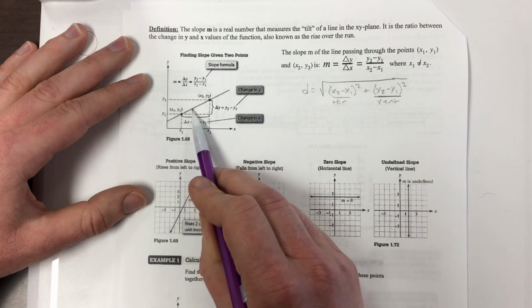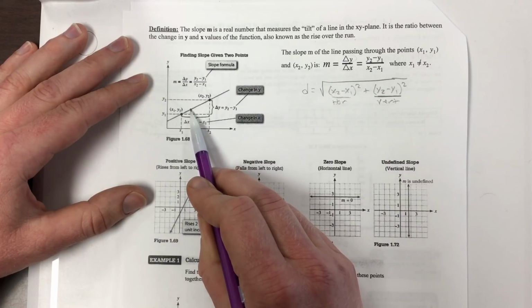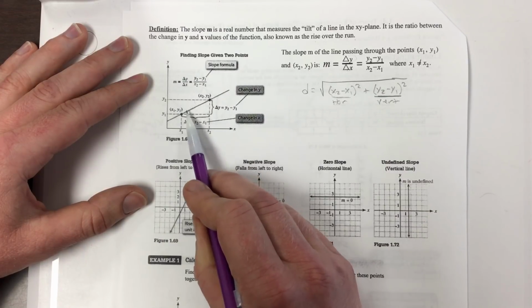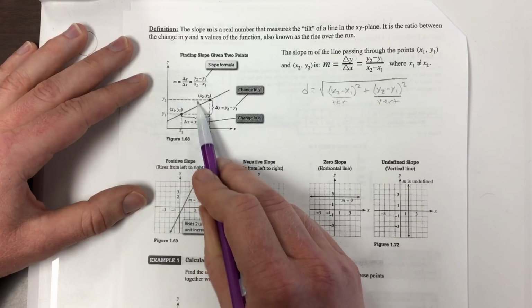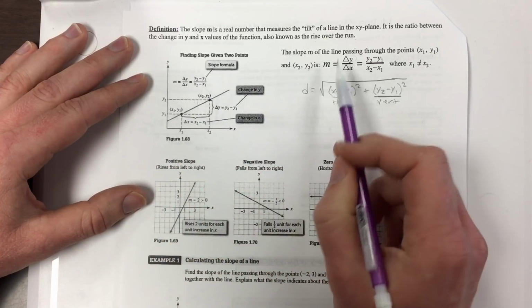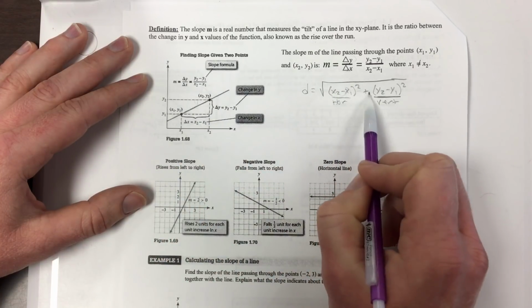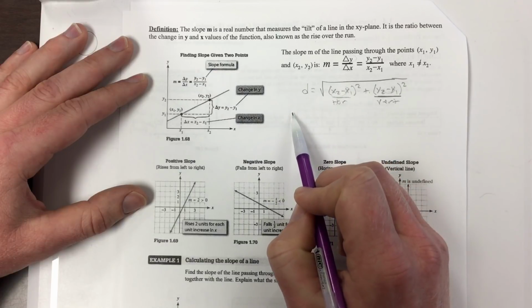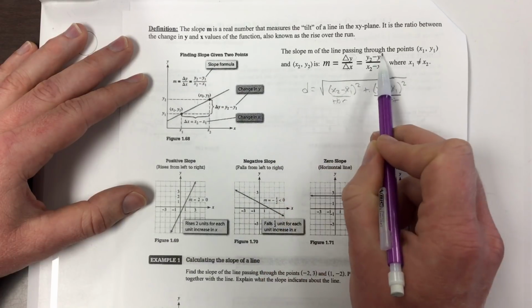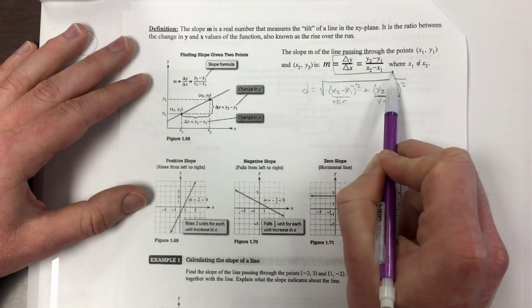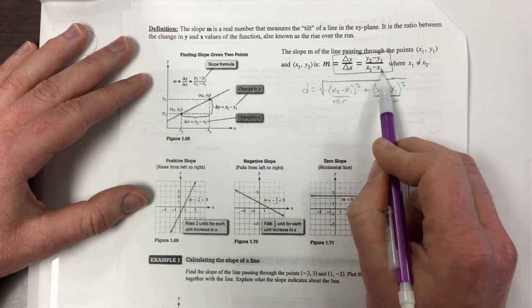We're not looking for the distance anymore. We're looking for the ratio between them. Like, is it rising faster than it's running, or is it running faster than it's rising? That's what we're looking for. So now instead of squaring these and adding them, we're going to take a ratio of them. This is the ratio of those two things.